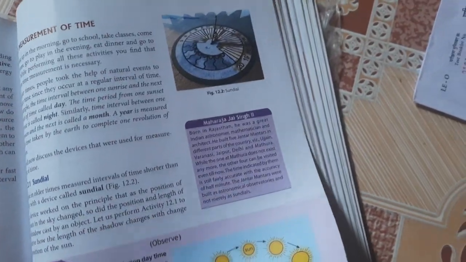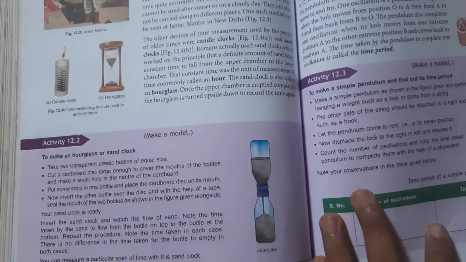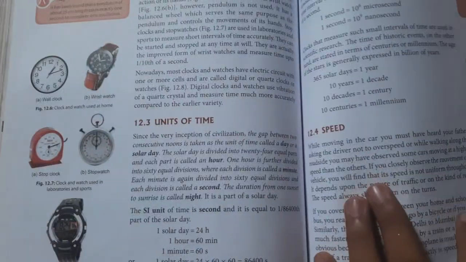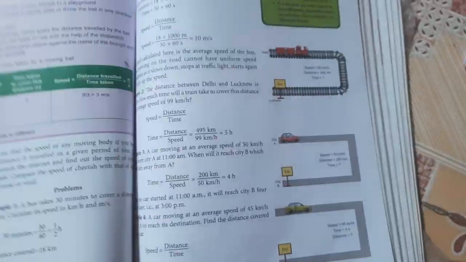Now we are going to see some important pictures such as the sundial, the time machine devices of earlier times, the simple pendulum, watches and clocks, and the most important of these is graphs. See the graphs. A very important question is in this graph. Read this part very thoroughly. Very important. See the graph, the time graph, the distance time graph.